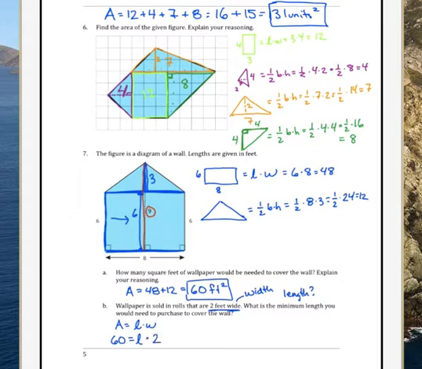So now I'm going to ask myself, what would make this a true statement? What number would I have to put in for L in order to make 2 times that number equal 60? And if you think about it for a minute, you'll realize that L has to be 30 feet. So that's the smallest amount it could be. It could be longer than that. You could cut it into pieces to put it up on the wall, but it has to at least be 30 feet long in order to fit that whole 60 square foot wall.